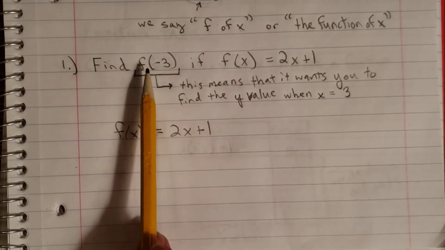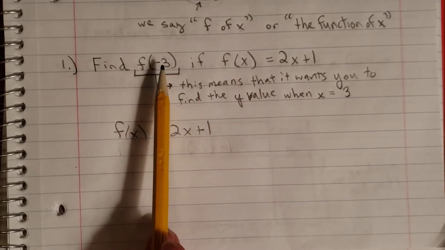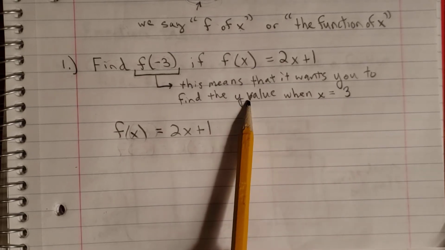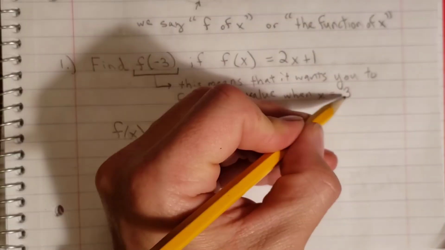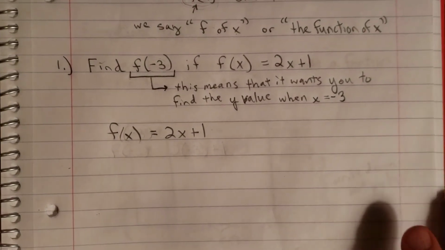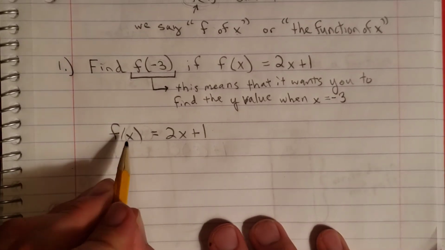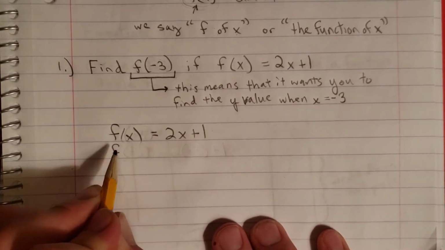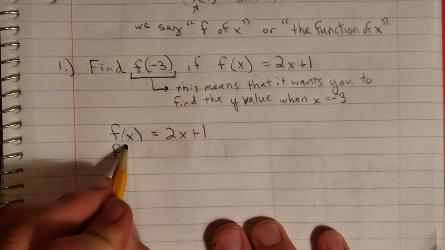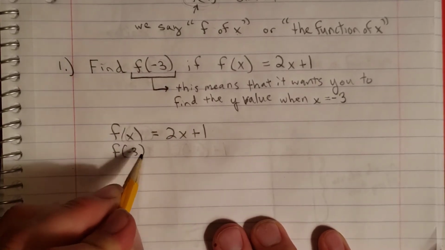Instead of f of x, they put f of negative 3. What does this mean? It means that it wants you to find the y value when x is negative 3. How do we do that? I'll show you. Here's our example. We substitute in, they want us to find the y value when x is negative 3. So we put that there.